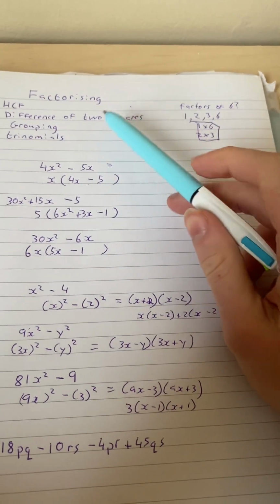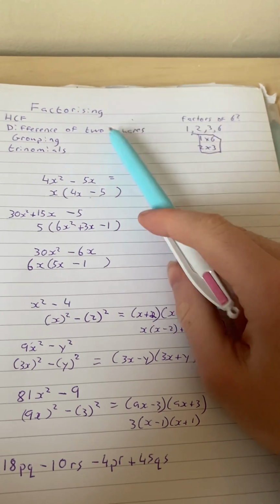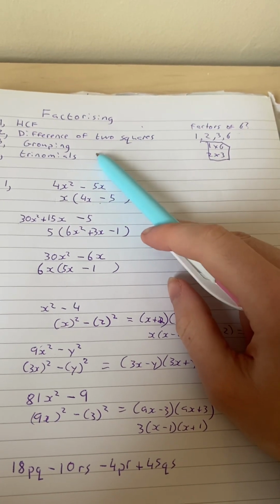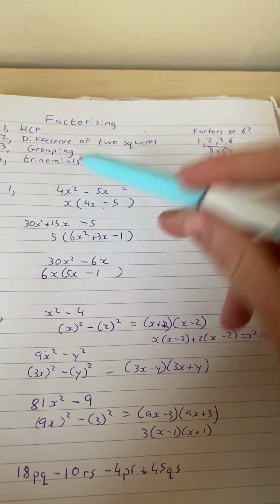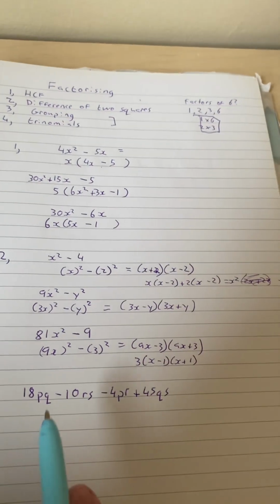Okay. So there are my first two types of factorizing. I don't anticipate any problems on this since it is revision, but we're going to move on to the two slightly more difficult types now. And the first of those is grouping.